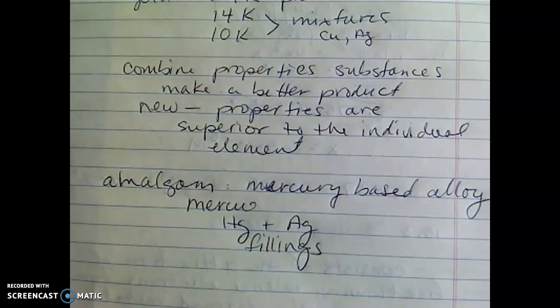Now, mercury we know is not good for you. However, when you mix mercury with silver, it keeps it from entering the blood system. It kind of holds it in, and so it's no longer poisonous to you. And then mixing the mercury with the silver, it makes the silver more malleable, so it can form better to the tooth. But now they don't use those. So those are just some things that have been out there.